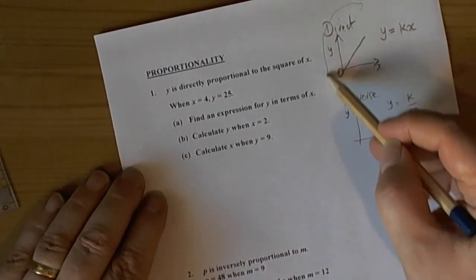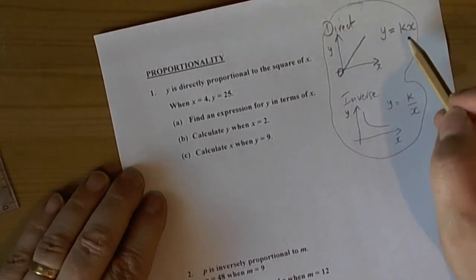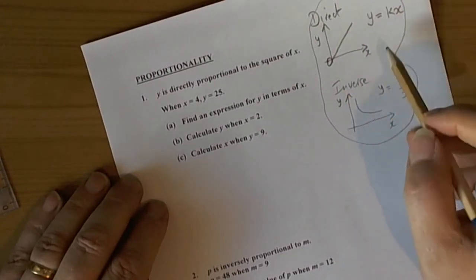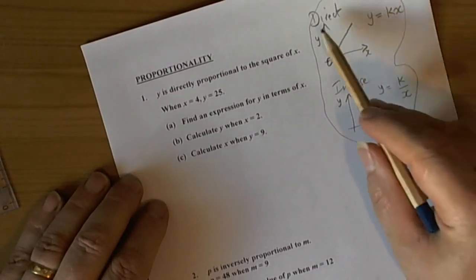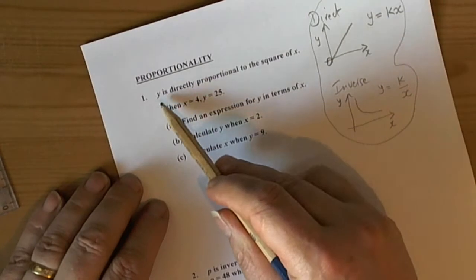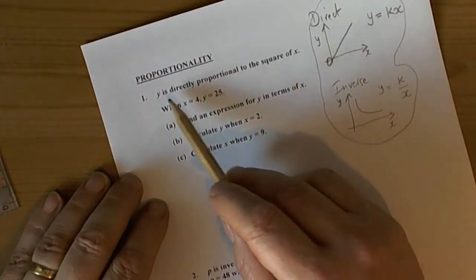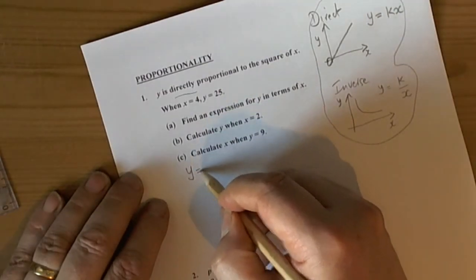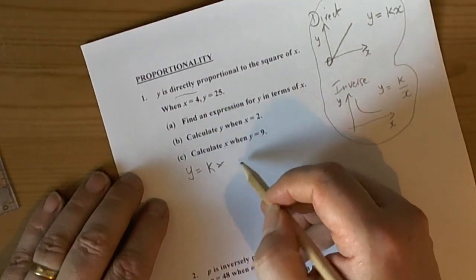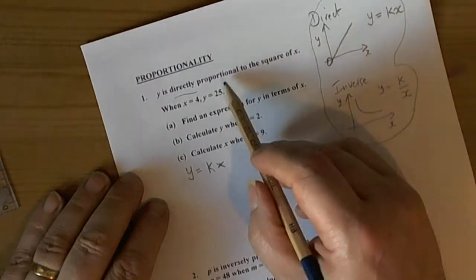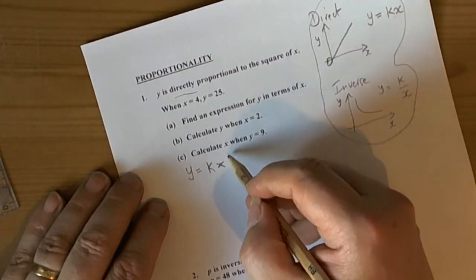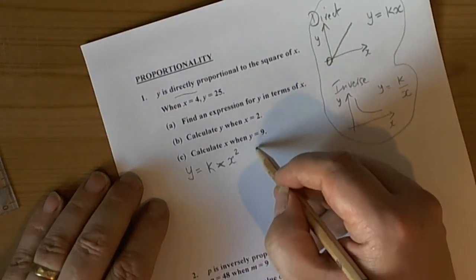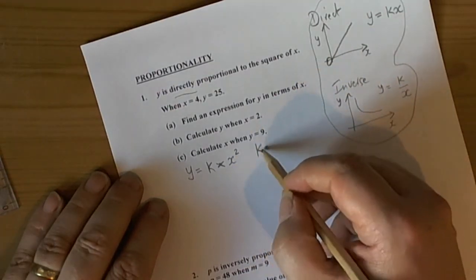Once we've got those two patterns in mind, then we look at the questions themselves, and if they give us different letters to y and x, then of course we can change them. But in this particular case, they have kept it as y and x, so we follow through. It's direct proportion, so we know the relationship is going to be y equals k times something. Well, it's not just x, it's talking about the square of x, so we have to be careful that we write down x squared. We can then rearrange this to get the k value, the proportionality constant.